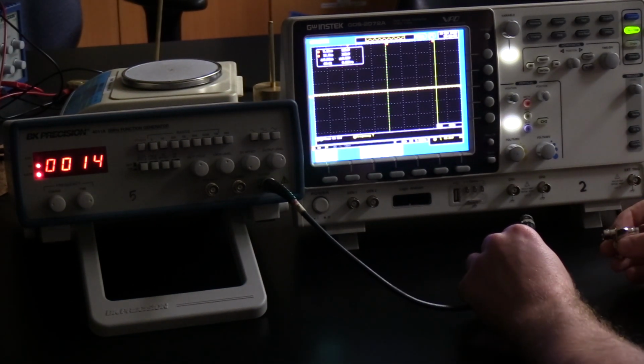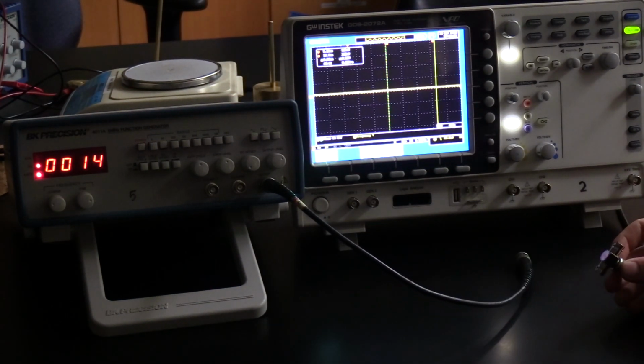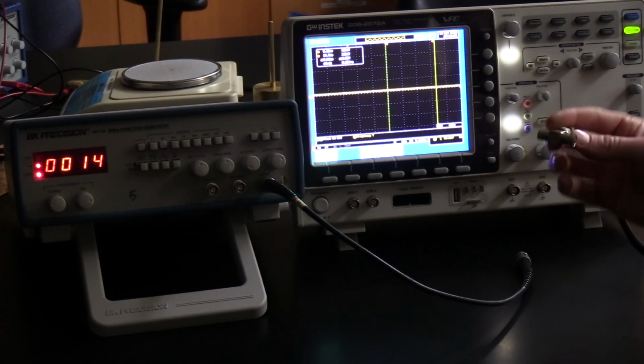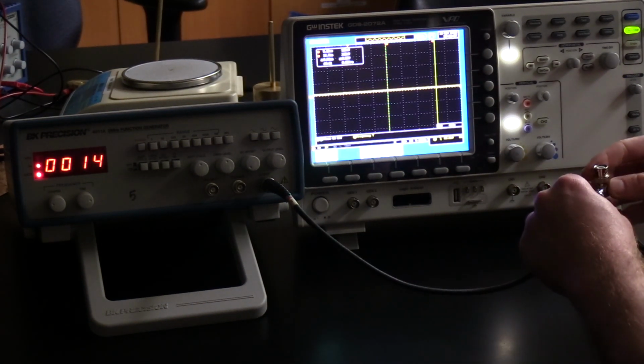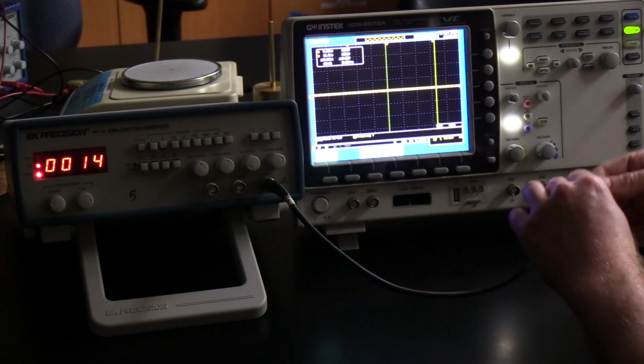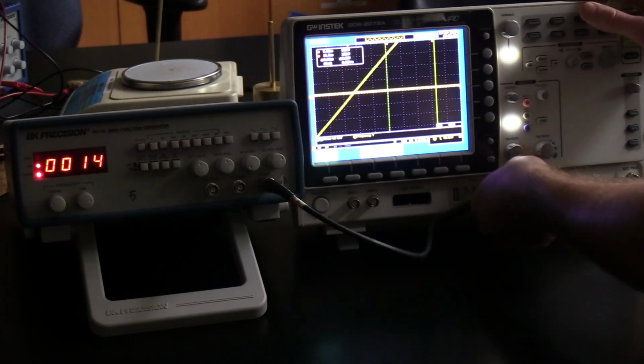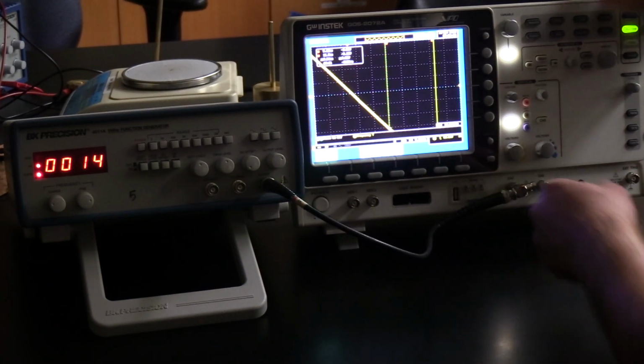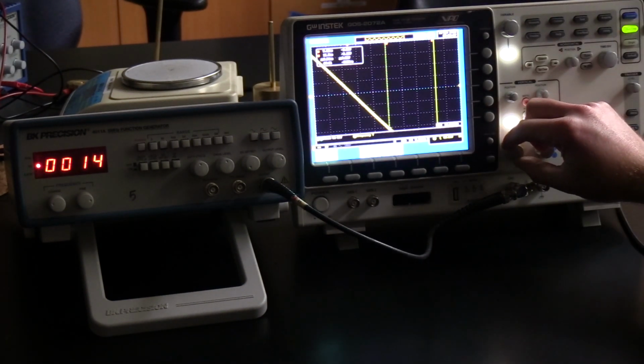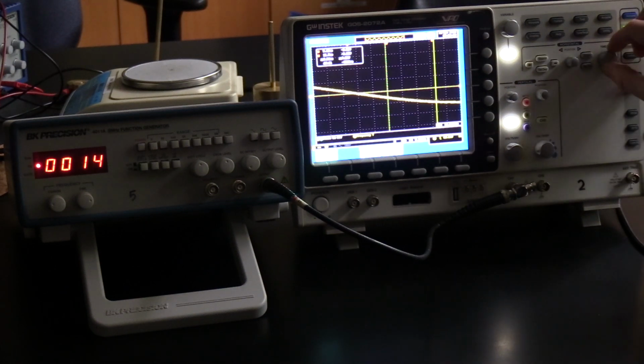But since I want that signal to keep going onto the circuit, I'm going to attach it via a T connector. That clips in like this, they twist, and then onto the oscilloscope. And there it appears on the screen.